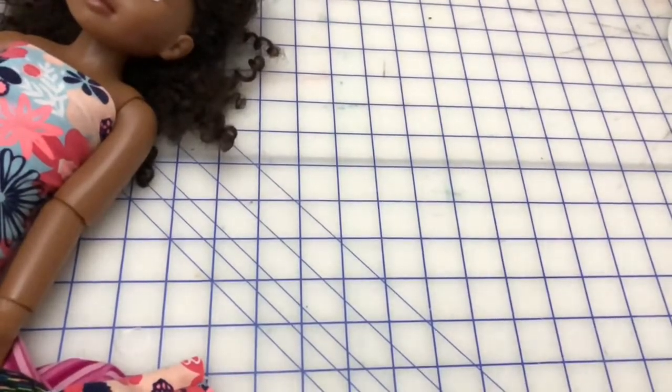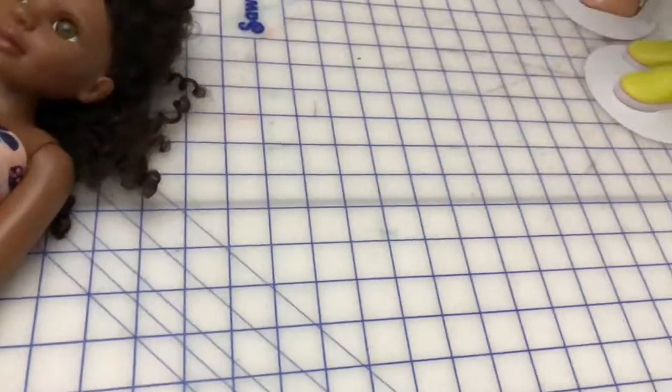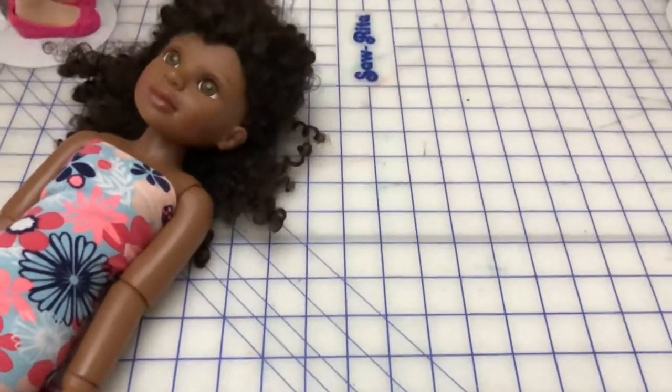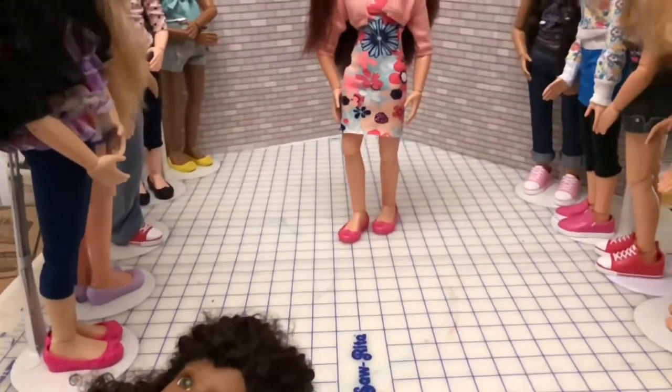Change this camera angle here. Bear with me, please. I don't know if I'll edit this out, so if I don't, I'm apologizing ahead of time because I'm still learning how to edit.